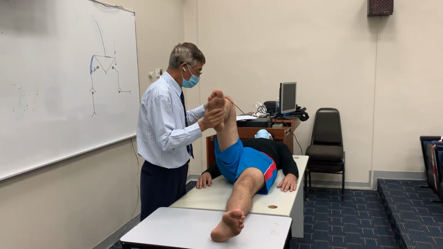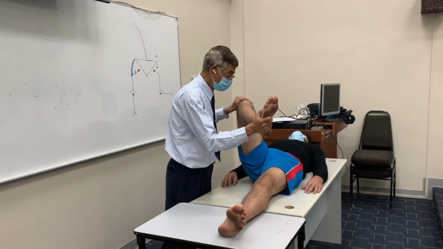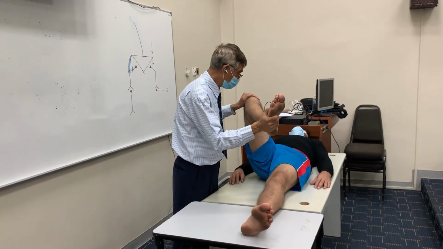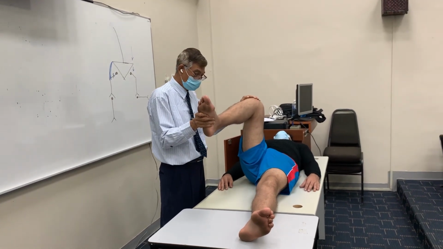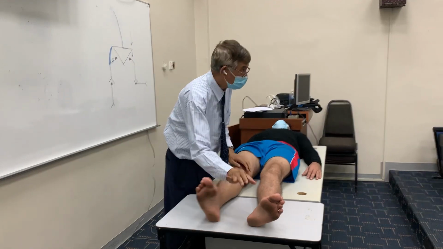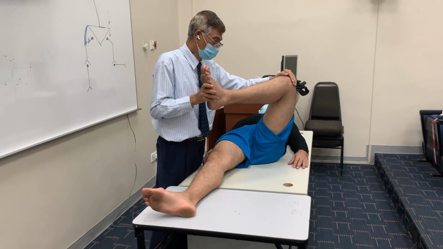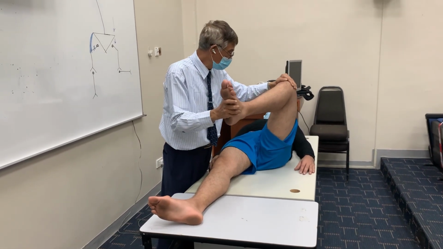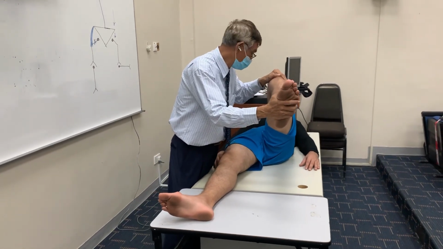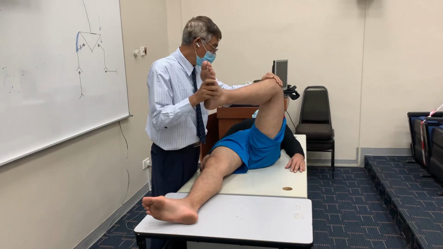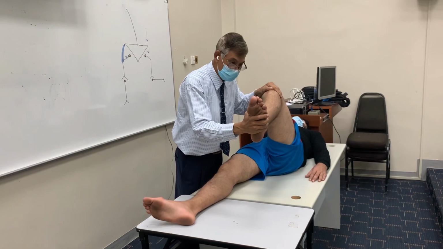External rotation on the normal side is 0 to 45. Internal rotation on the normal side is 0 to 50. On the abnormal side, external rotation is 0 to about 30, and internal rotation is limited, 0 to 10 degrees.